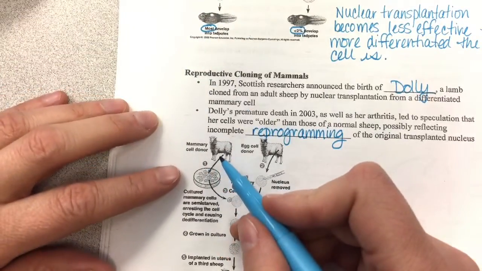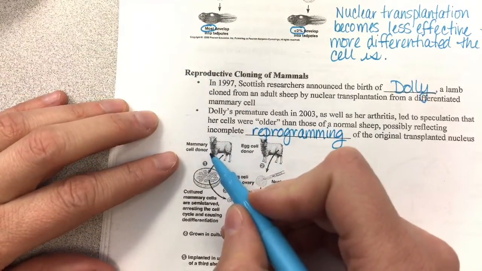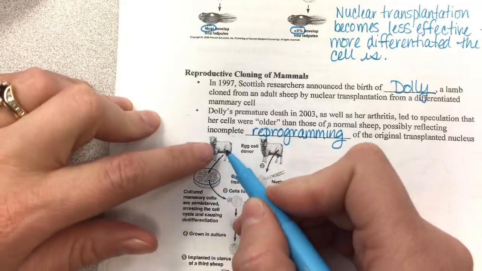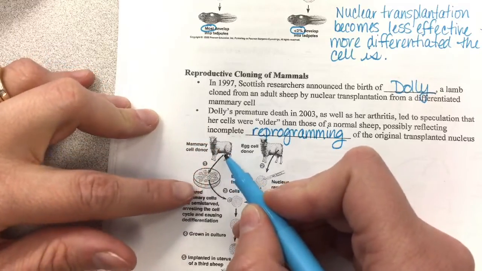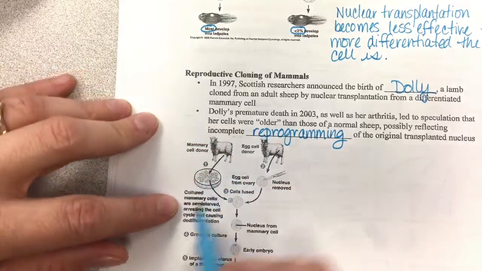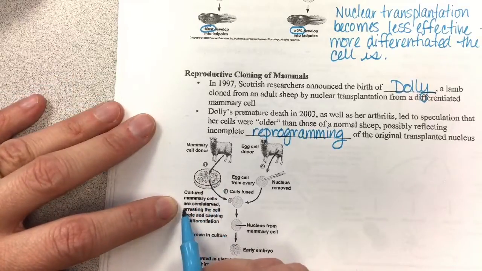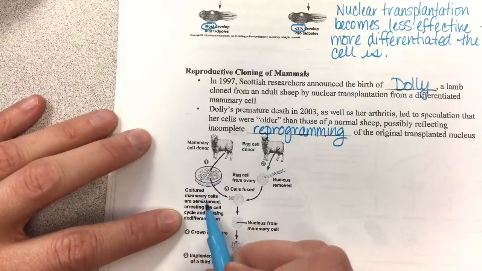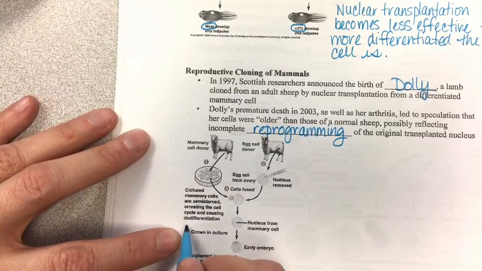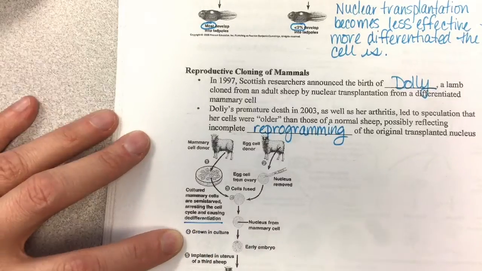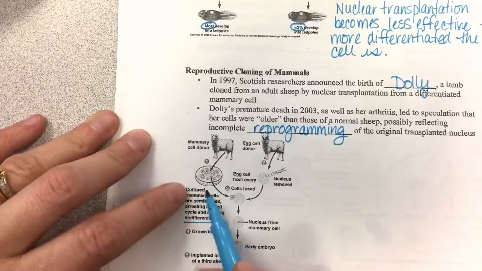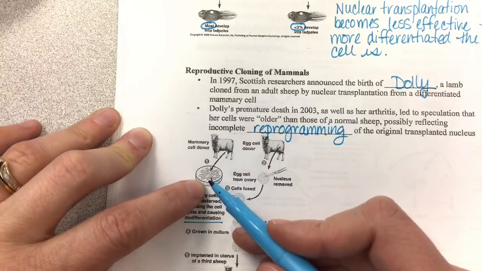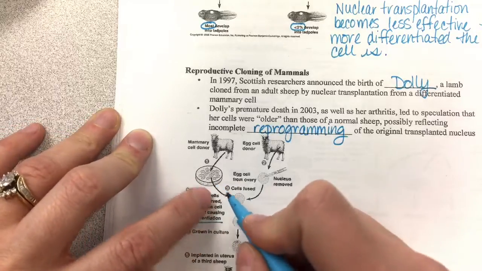What they did is, this is the donor, the mammary cell donor. They took and cultured some of her mammary cells from her mammary glands in the laboratory. So there are the cultured mammary cells. It says they are semi-starved, arresting the cell cycle. So they stop dividing, and it causes de-differentiation. Starving them, they found, makes them less differentiated, because these were mammary cells. All right, so here's that donor cell.